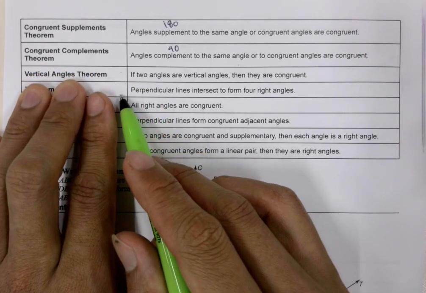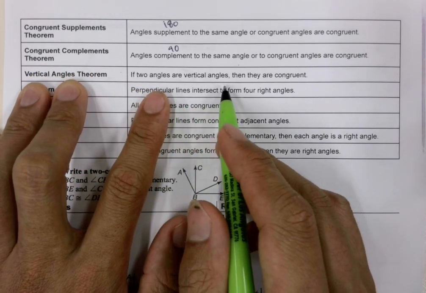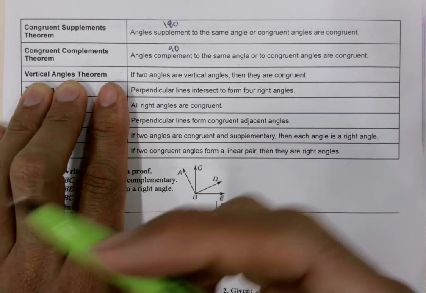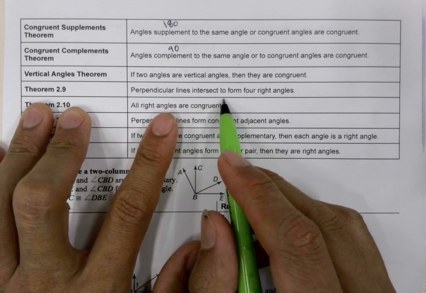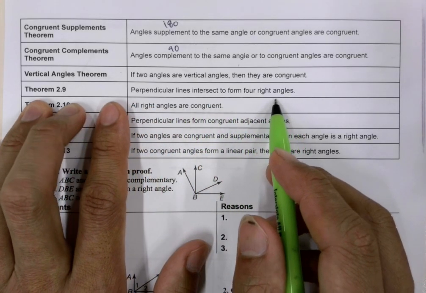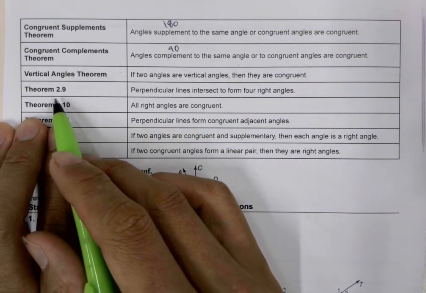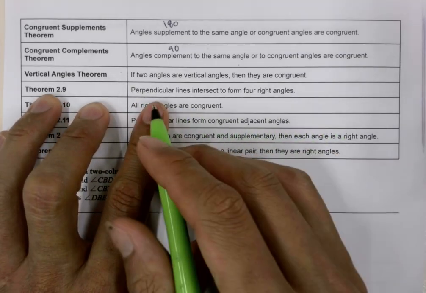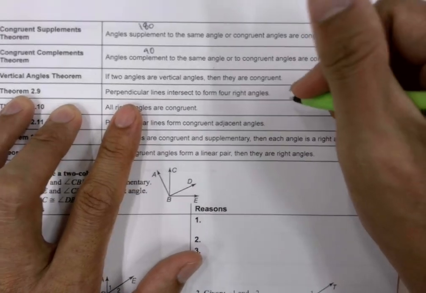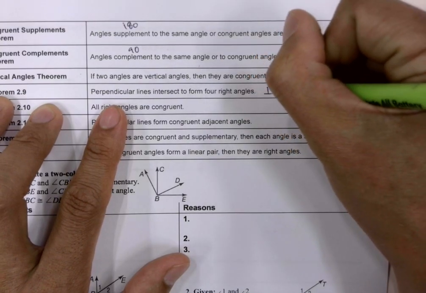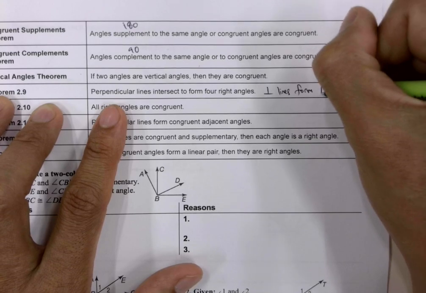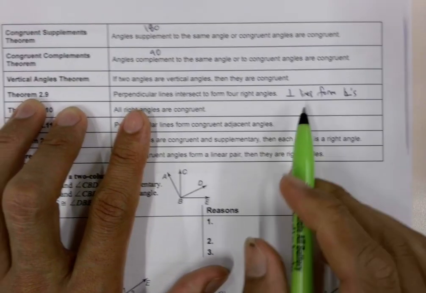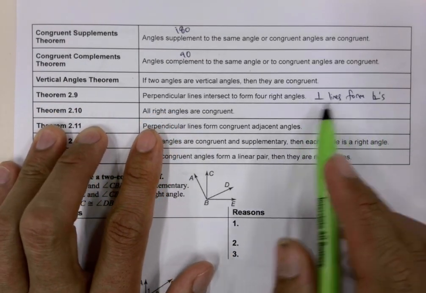So we have the vertical angles theorem. If two angles are vertical angles, then they're congruent, right? We talked about that in a previous chapter. And we have perpendicular lines intersect to form right angles. Okay. This doesn't really have a name, so you have to write this out. And the way that you would write this out as a reason, you would say perpendicular lines form right angles, like that. Right? So that's the way you can abbreviate it.